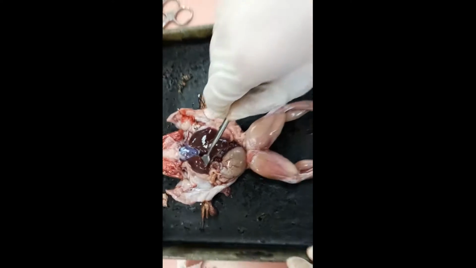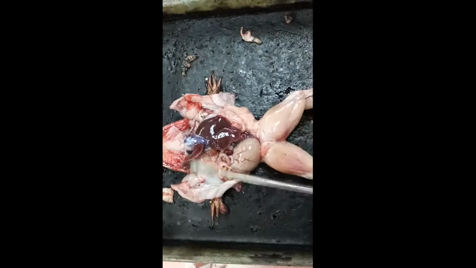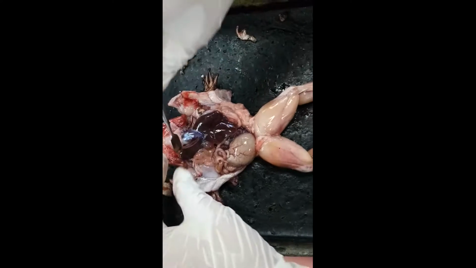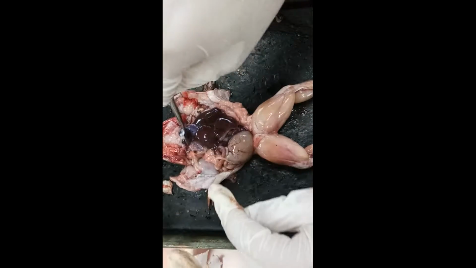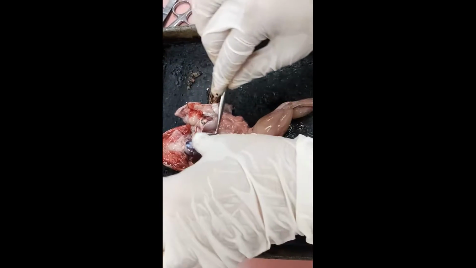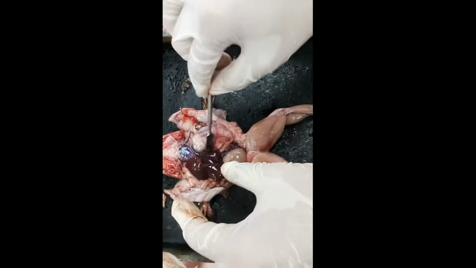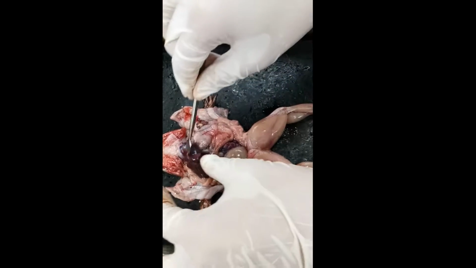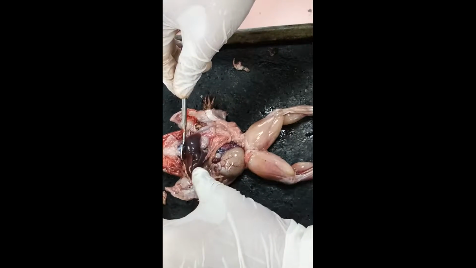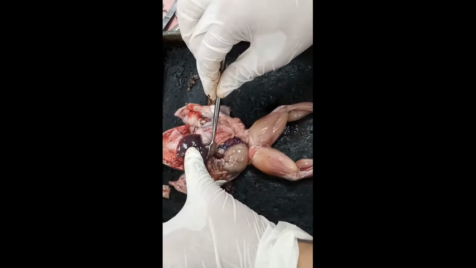So beneath the liver we have the gallbladder. This is the gallbladder, and also we have the lungs here for the respiratory system. It has a pair of lungs. Another is here. This is the stomach for the storage of the food, involved in the digestive system. Then this is the spleen, the small red color.